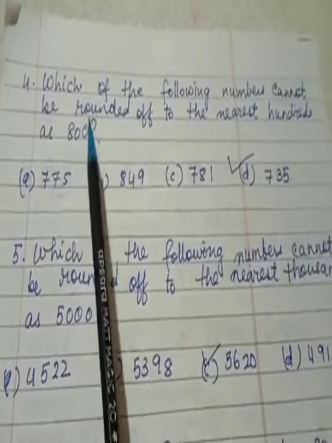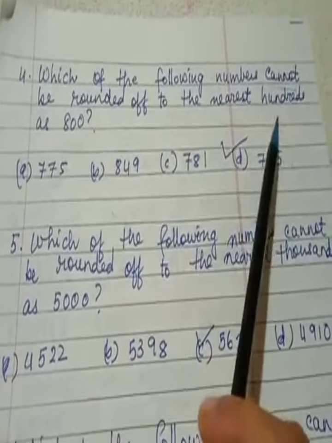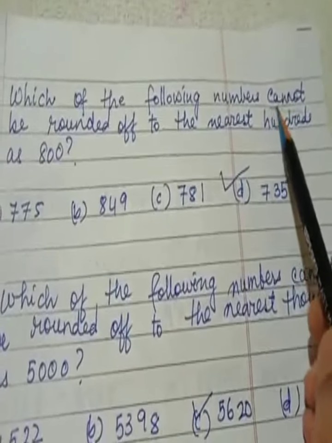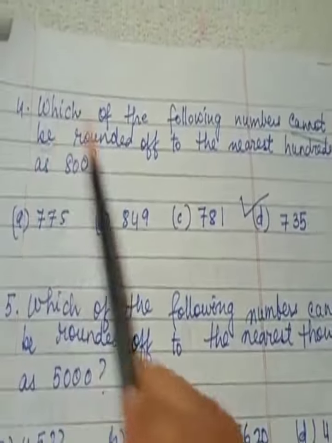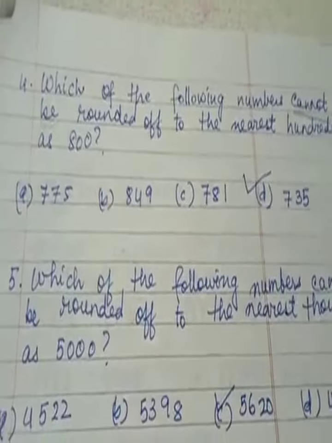Question number 4 says which of the following numbers cannot be rounded off to the nearest hundred as 800. So please note, children, it is cannot be. You cannot round it to the nearest hundreds as 800. Which number cannot be rounded off to 800?